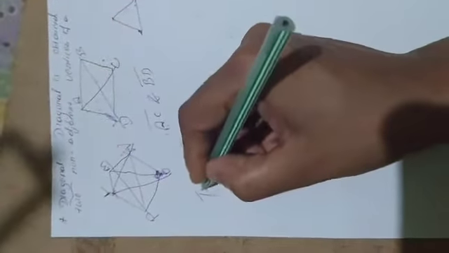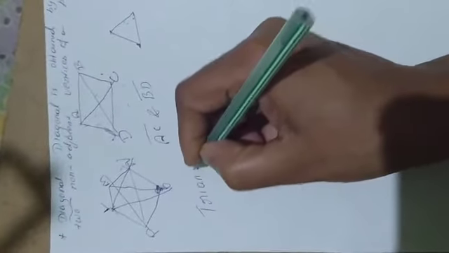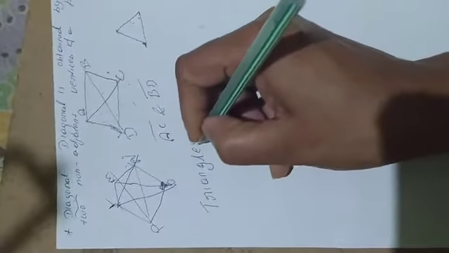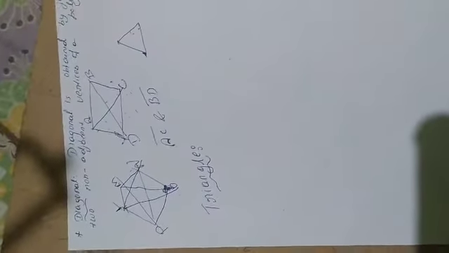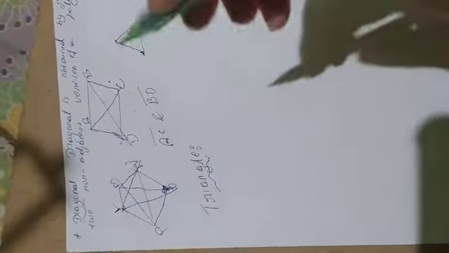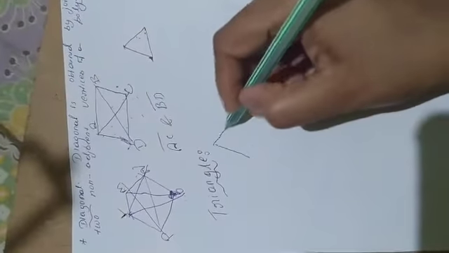So the next is triangle. What is meant by triangle? Triangle is nothing but tri, and tri is nothing but three.